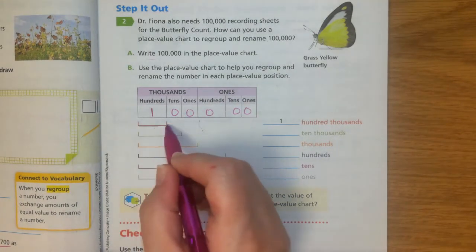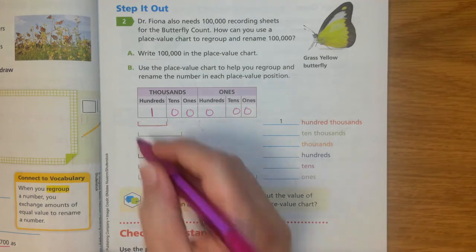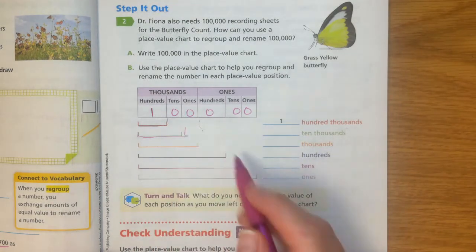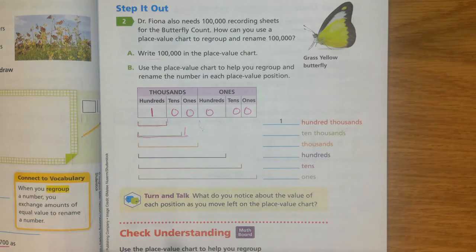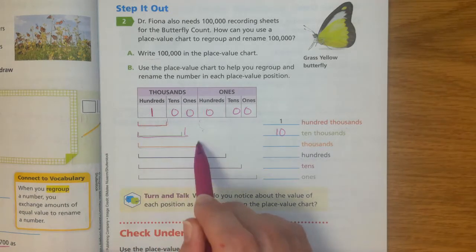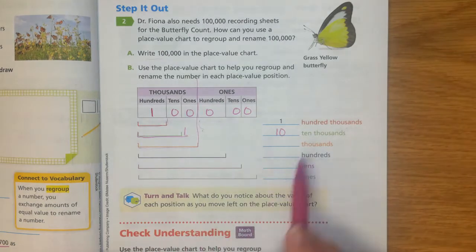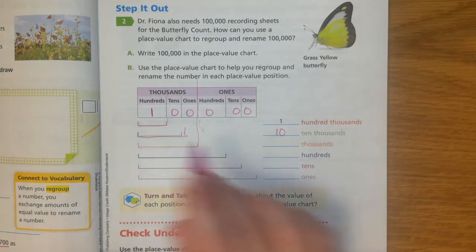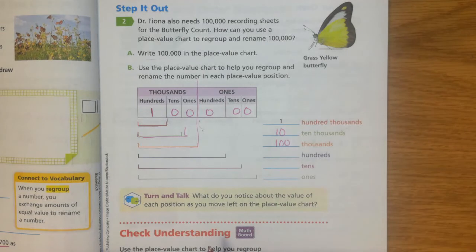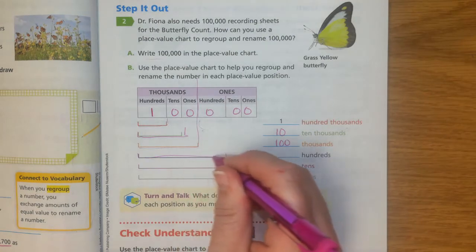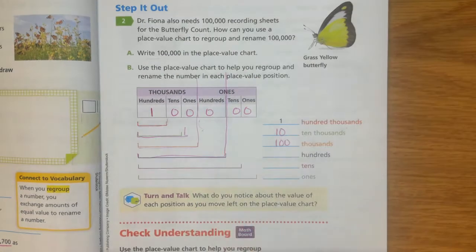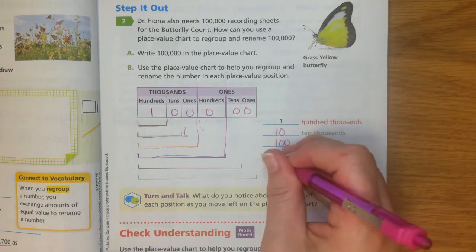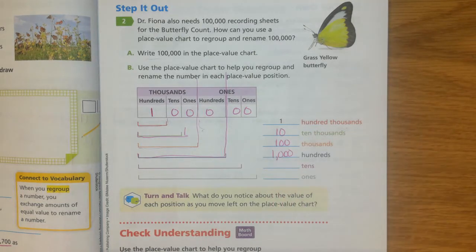So I have 100,000. How many 10,000s do I have if I have 100,000? I have 10 10,000s. How many thousands do I have if I have 100,000? I have 100 thousands. How many hundreds do I have? I have 1,000 hundreds.